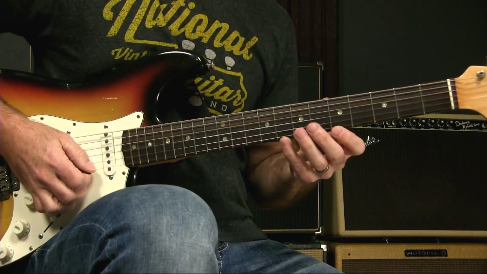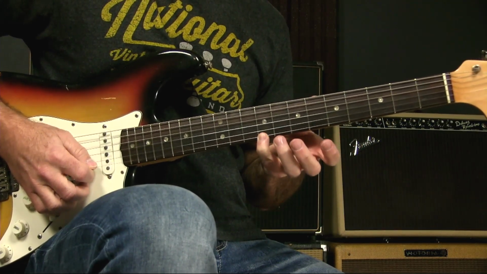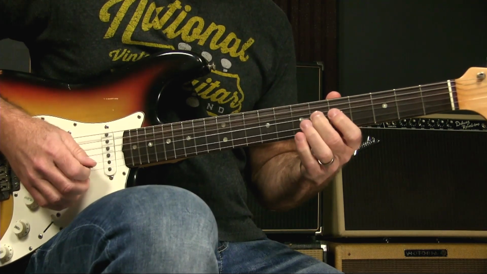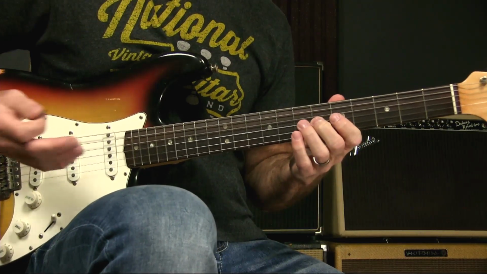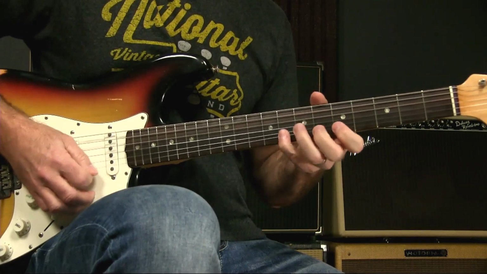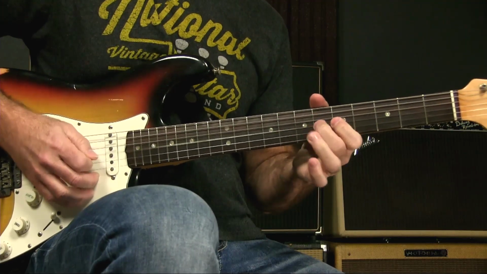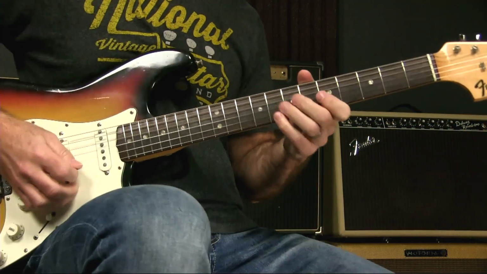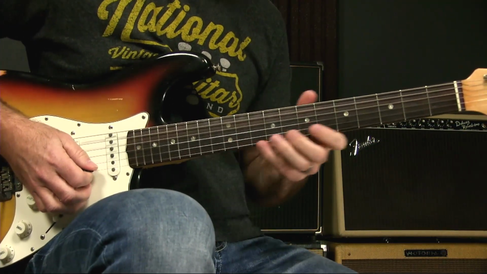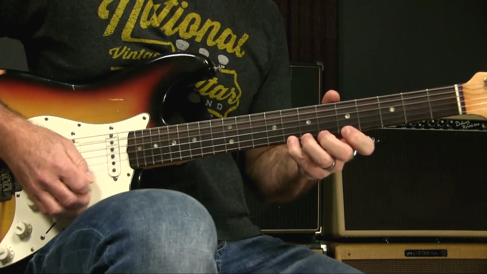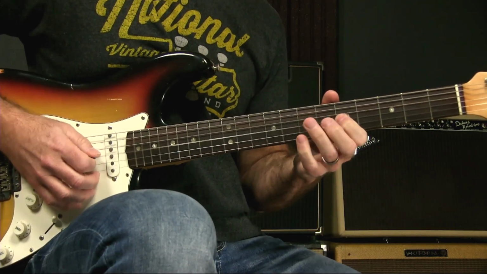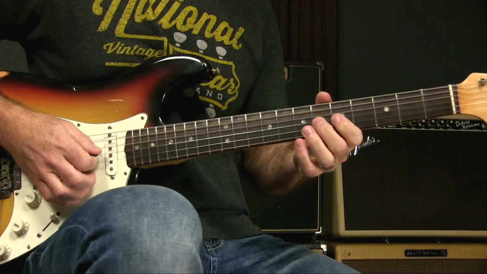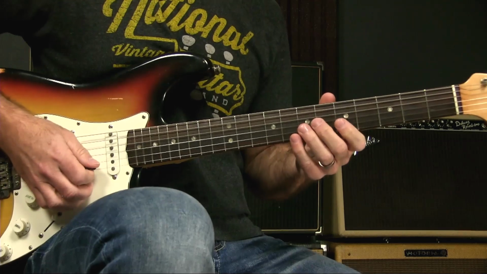So if we take that 3rd and we move it up a half step, like I said, it becomes major. Okay, so again, if we want to take advantage of sort of that dominant nature of the chord, we can do something like that, right? If I've got my little jam track rolling, and I do something like that, right? You probably heard I did that. Okay, well that works really well over the 1 chord.